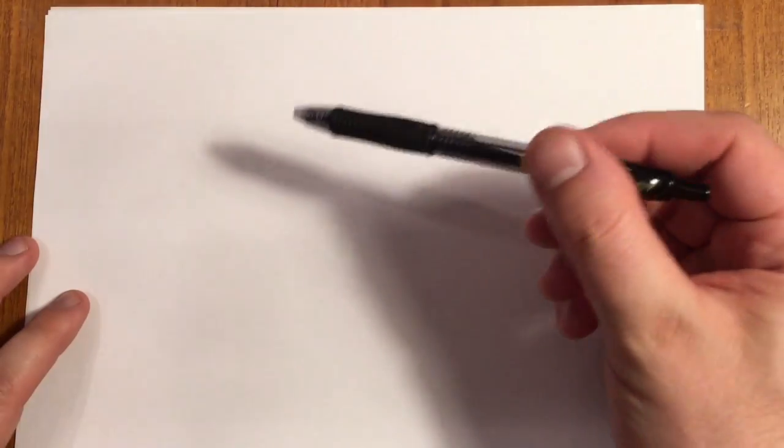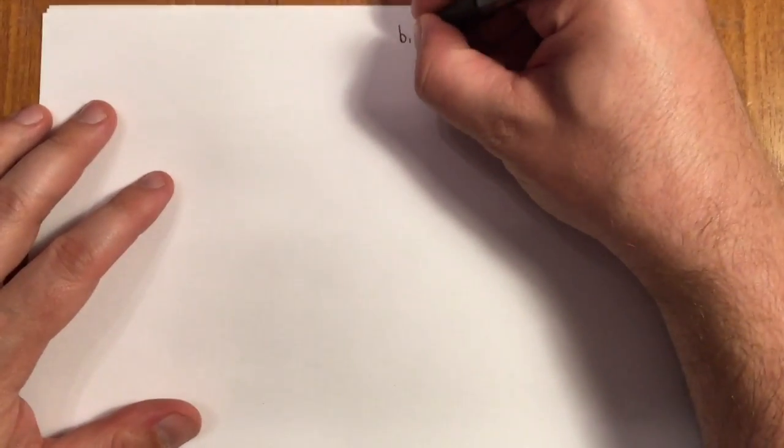All right, oops, I got a piece of paper already. And I'm gonna use Miss Kafarkas's pen. I stole it from her today. Thank you, Miss Kafarkas.